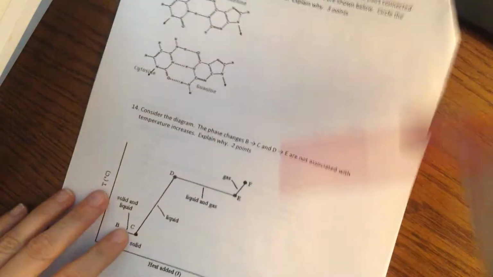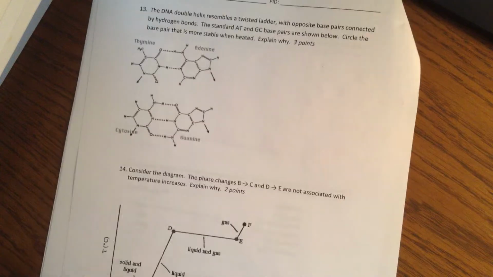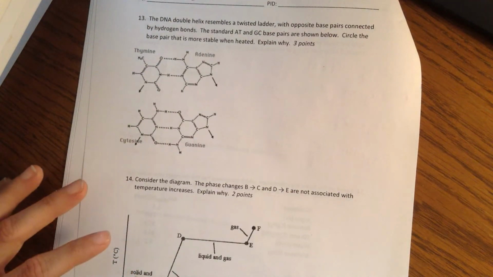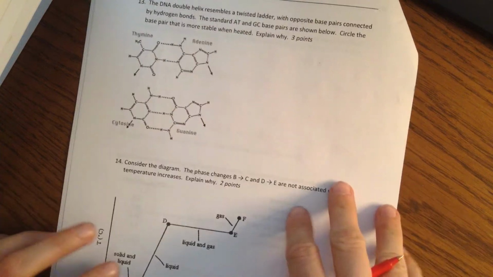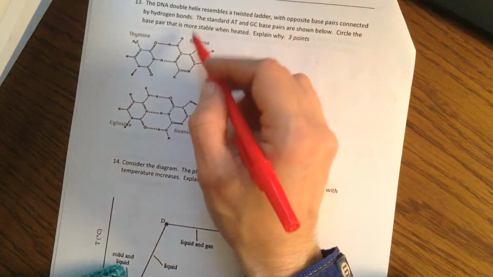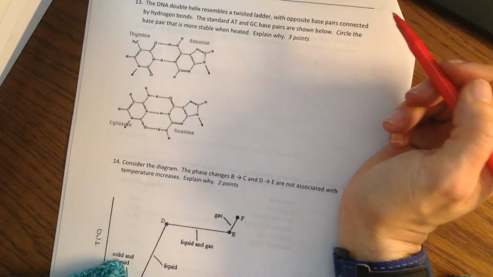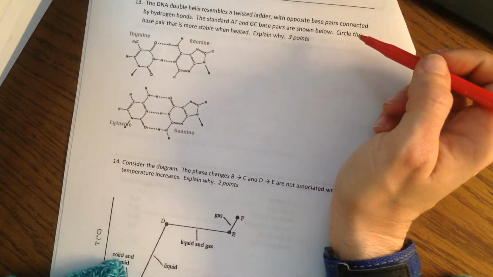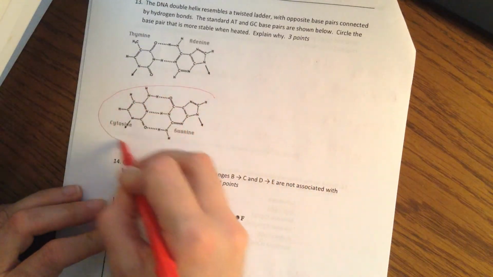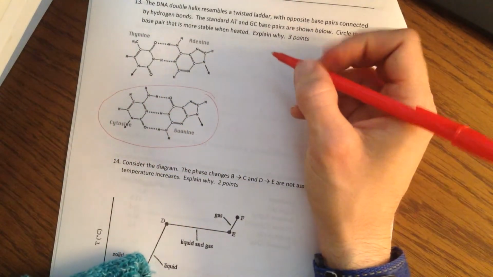Okay. All right, on to number 13. This is my attempt at injecting some biological relevance into the conversation. DNA double helix represents a twisted ladder with opposite base pairs connected by hydrogen bonds. This is an AT base pair. This is a GC base pair. Circle the base pair that is more stable when heated. Well, this guy, CG, is more stable when heated.